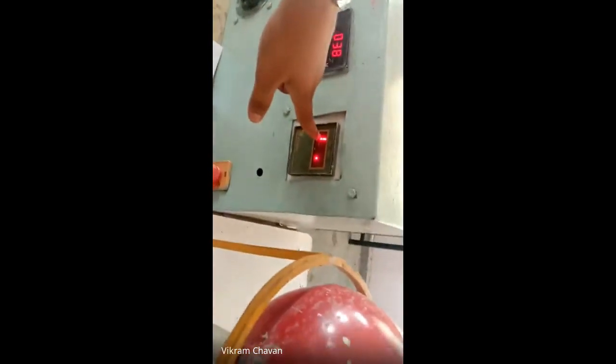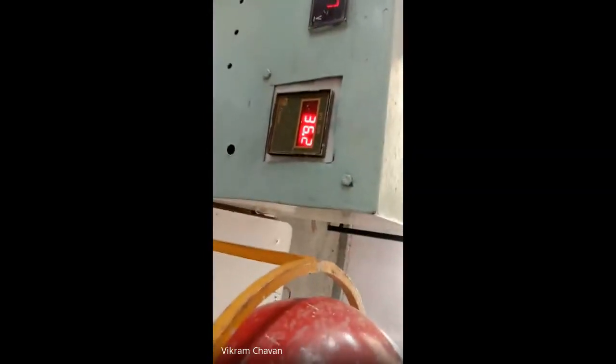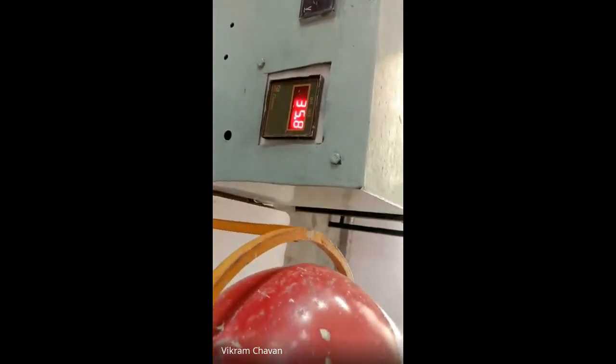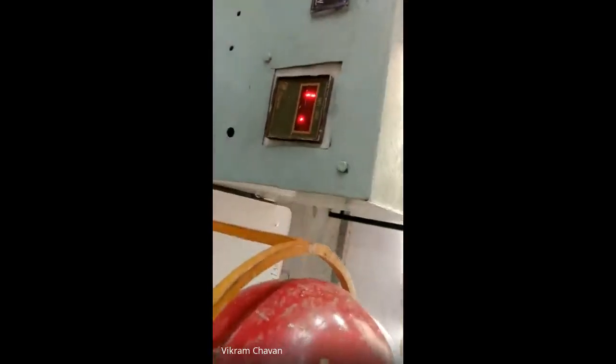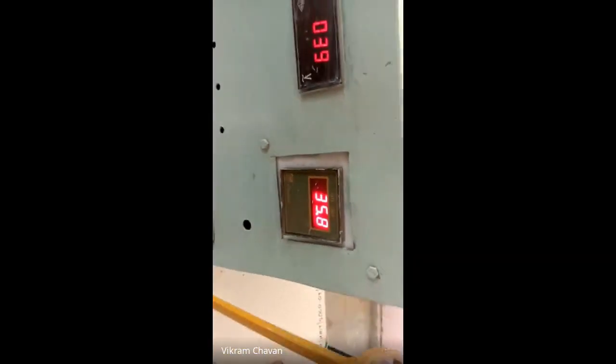Now it is showing the error. Let us see what will happen if I insert the wire in the first junction. Okay, I have inserted the wire in the first junction and it is showing a temperature of 35.6 degrees Celsius. In a similar fashion, when I remove this wire from the first junction and insert it in the second junction, it shows the temperature of the second junction.